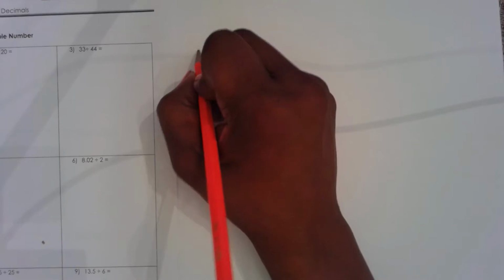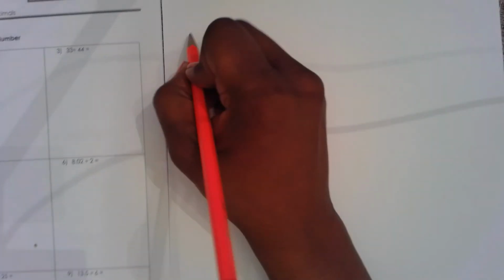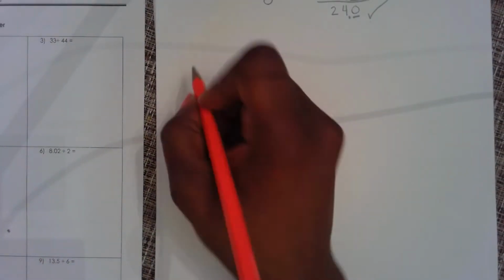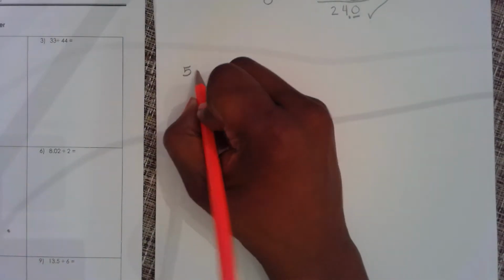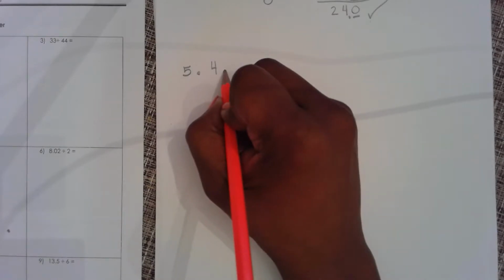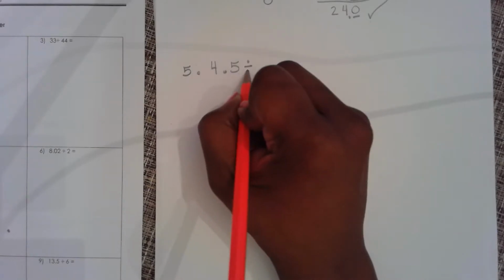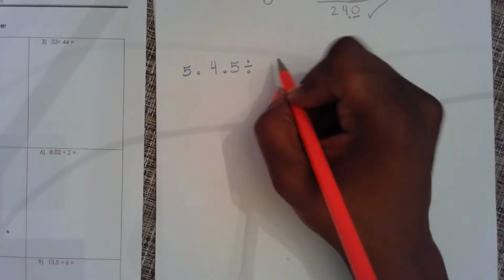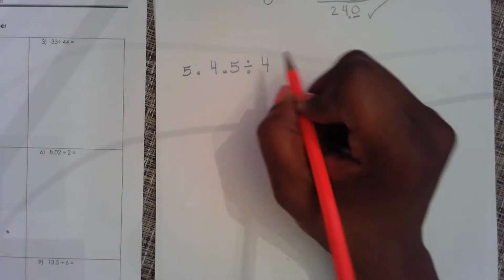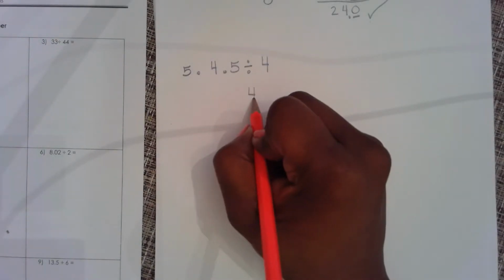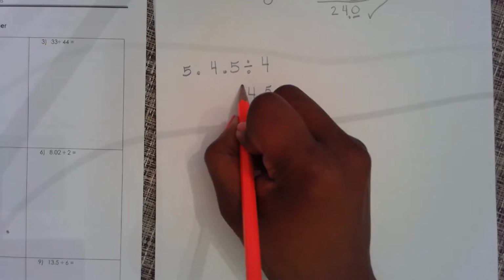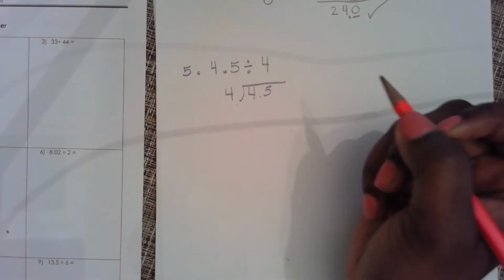Yeah, let's look at 5. With 5, we have a dividend of 4 5/10 being divided by 4. I will set that up with my dividend under the house and the divisor of 4 outside the house.